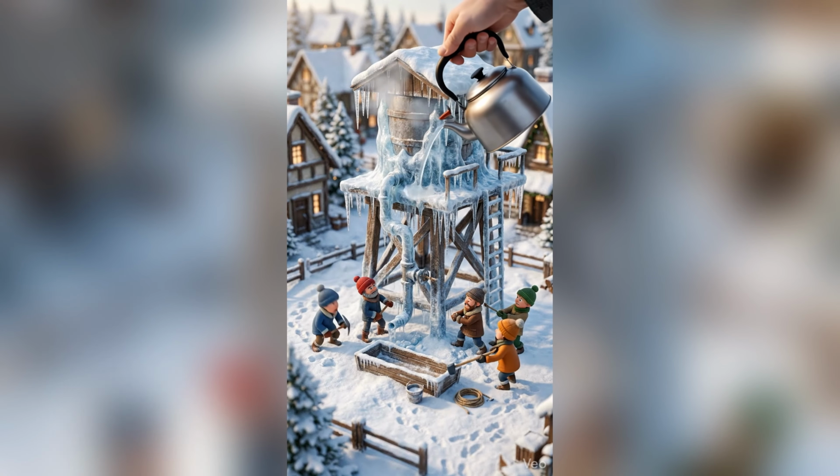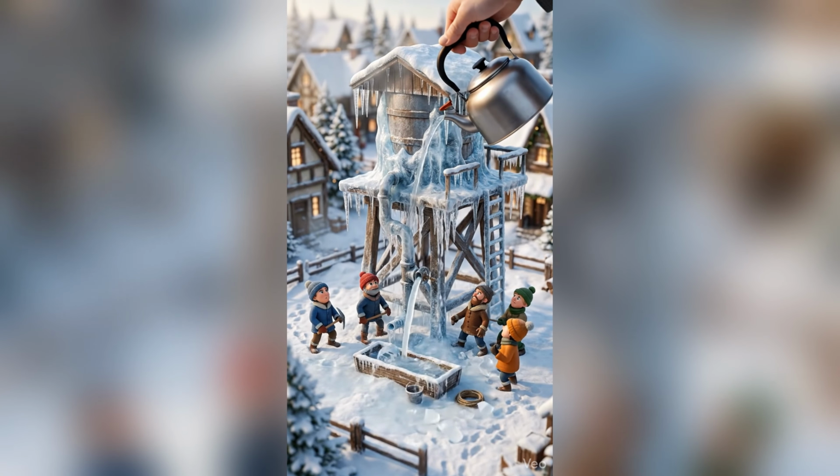Hooray! The water is flowing! We finally did it!